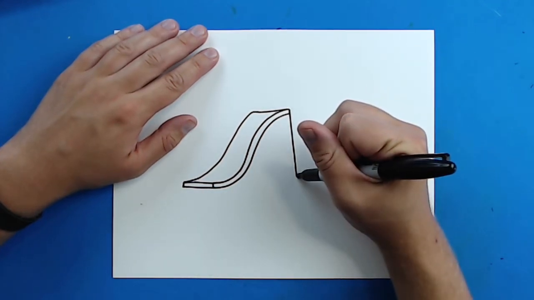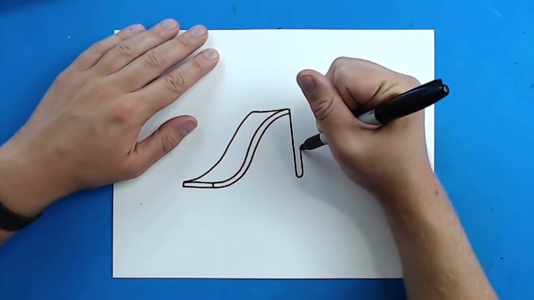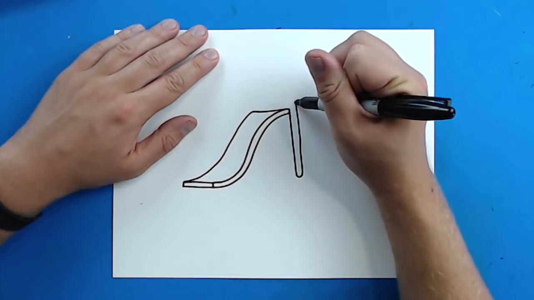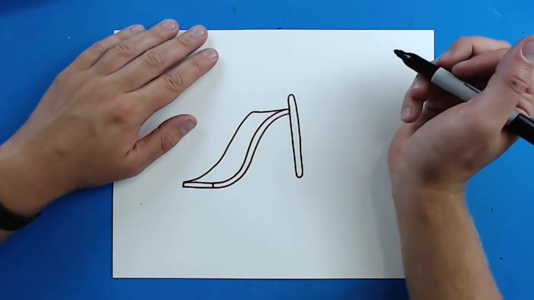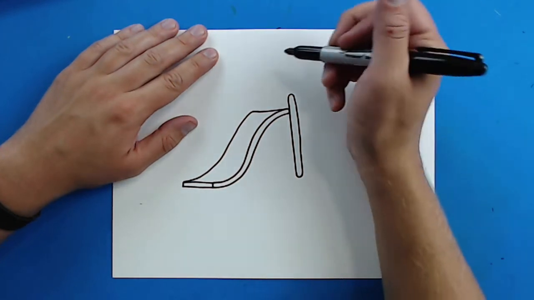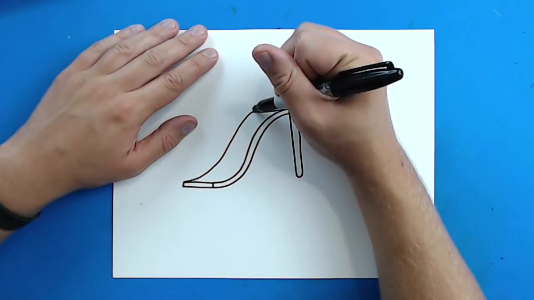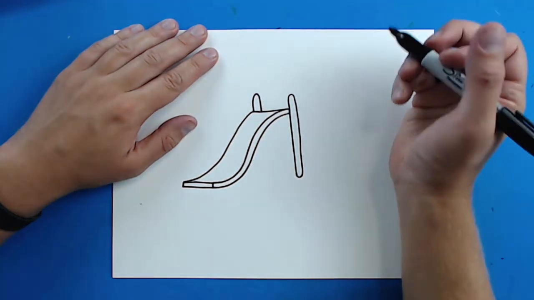And then I'm going to curve it up, and I'm just going to draw this line all the way up to here, and then I'm just going to curve it back down here. Then starting right here, I'm going to draw a line that just goes up, and then it's just going to curve down.